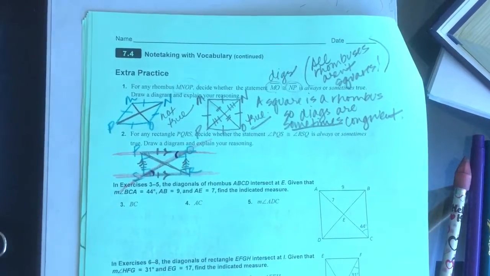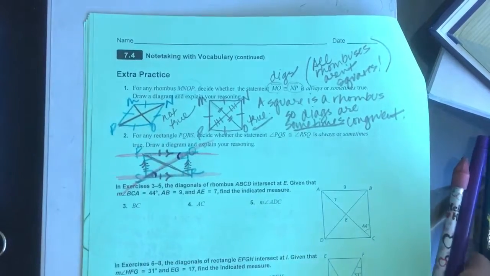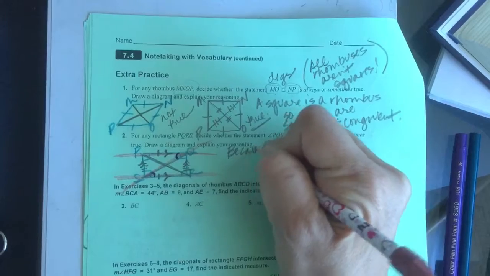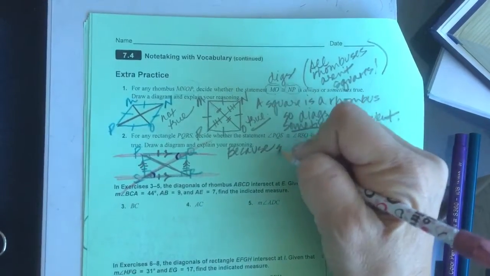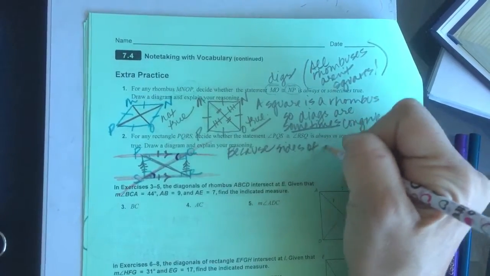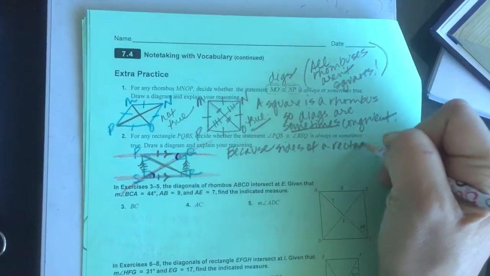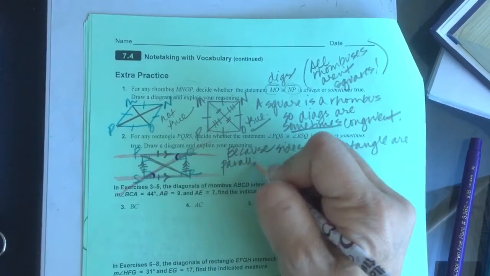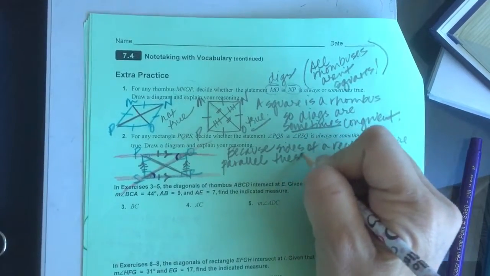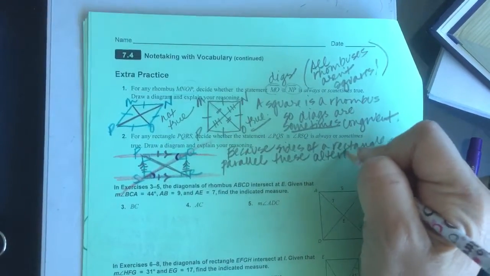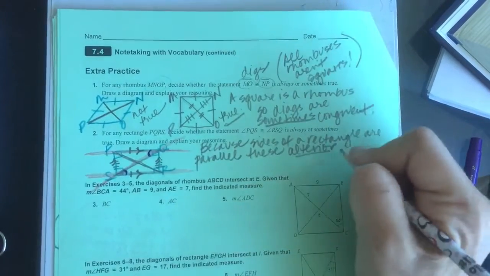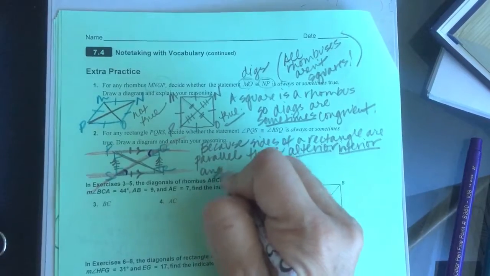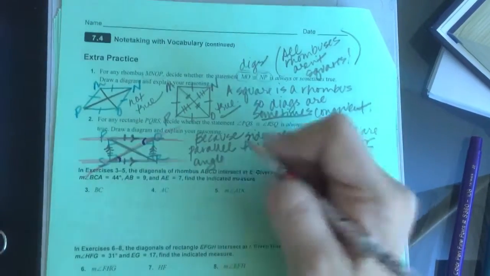I think regardless of this, because it's going to be a rectangle with parallel sides, we can go on to say because sides of a rectangle are parallel, these alternate interior angles will be congruent. Will always be congruent.